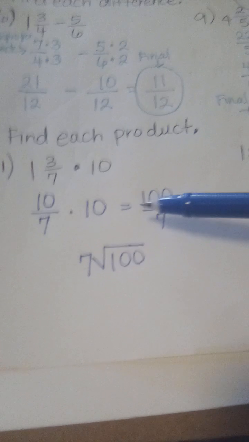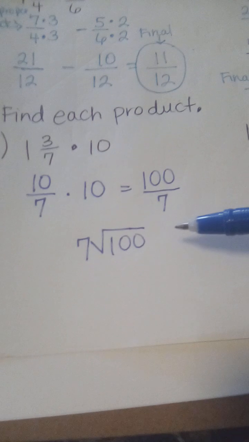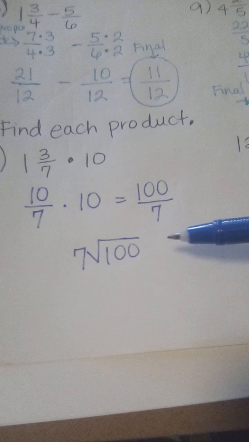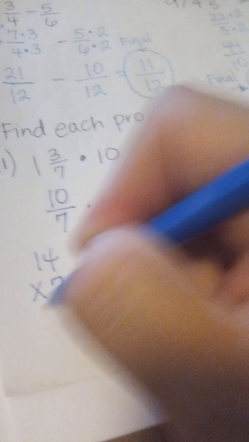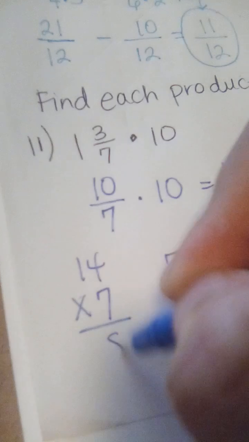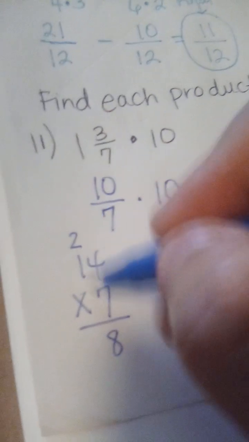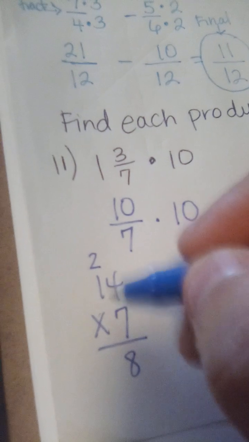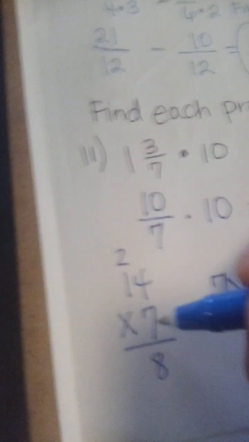What number after 10? 14, right? 14 times 7: 4 times 7 is 28, add 2 on the top. 1 times 7 is 7, add 2 more is 9. 98. It's closer to 100.